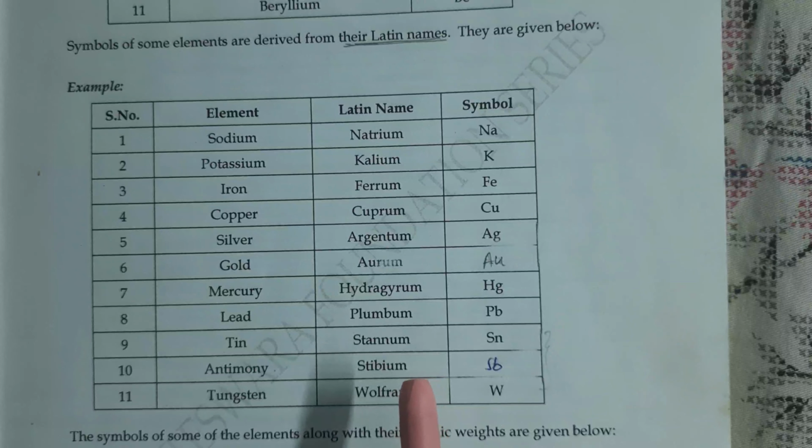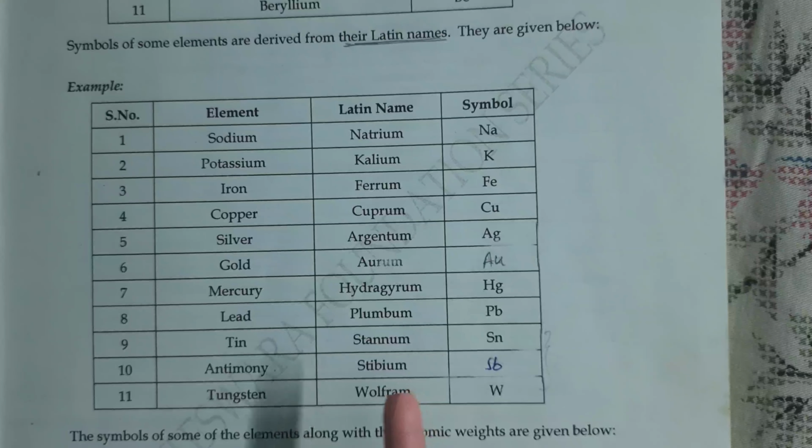Canada is a North American country, and downside, Argentina and Brazil in the South American continent use Latin language.